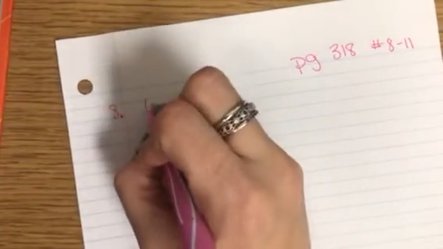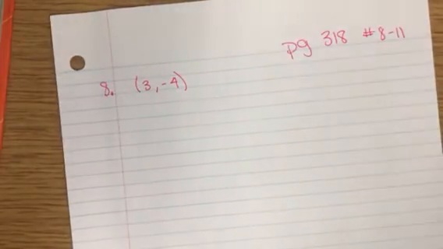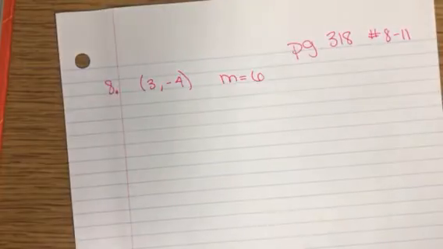Let's take a quick look at a couple of the homework problems. So we're looking at page 318, and I'm looking at the numbers 8 through 11, where we're writing the equation of the line. Okay, number 8 tells us that we have a point of (3, -4) and that our slope is equal to 6.